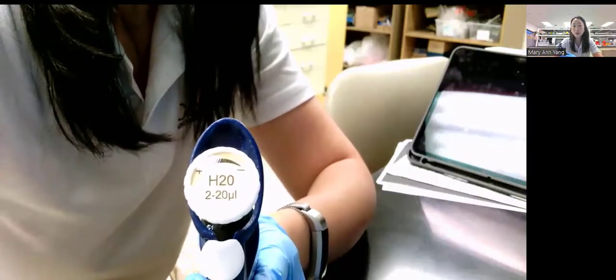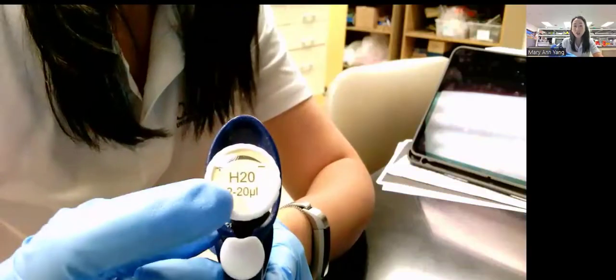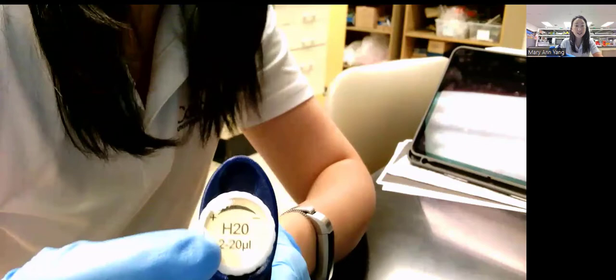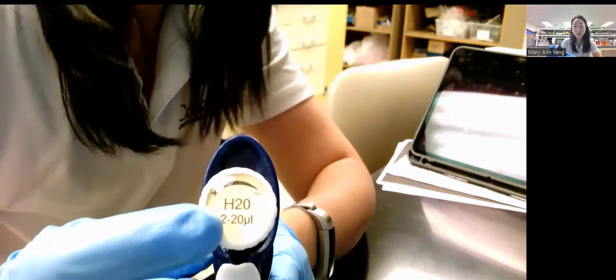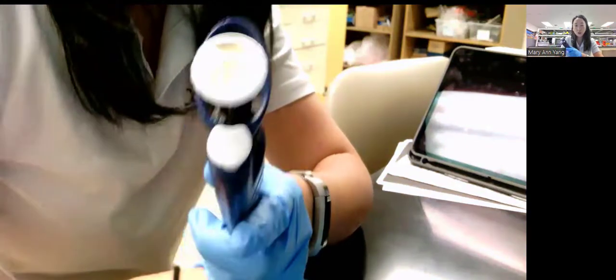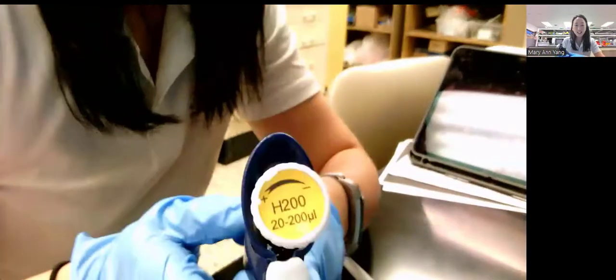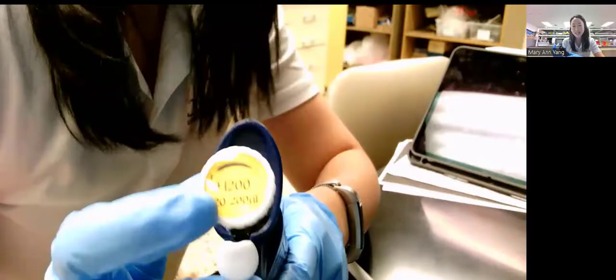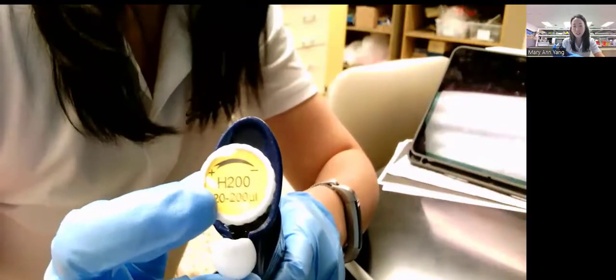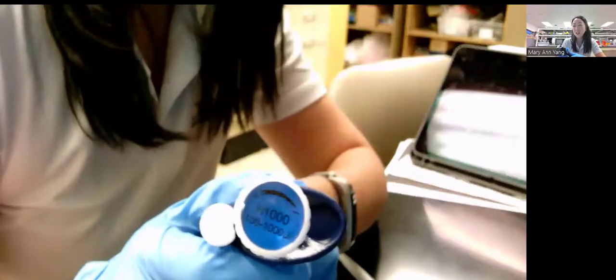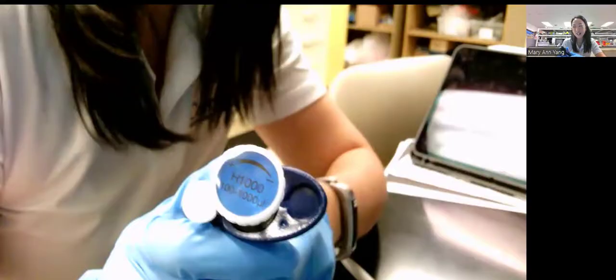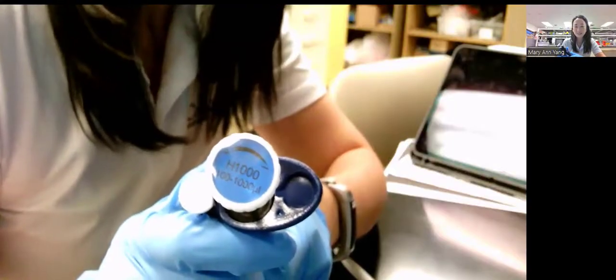So you either have the P20, for pipette 20, or you're going to have the P200, for pipette 200, or you're going to have the P1000, as we call it, for pipette 1000.